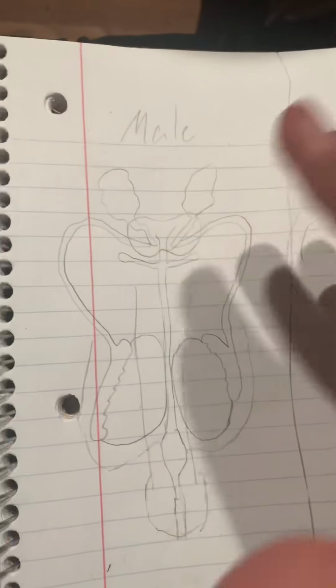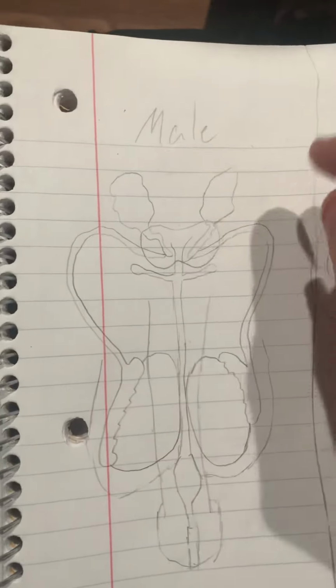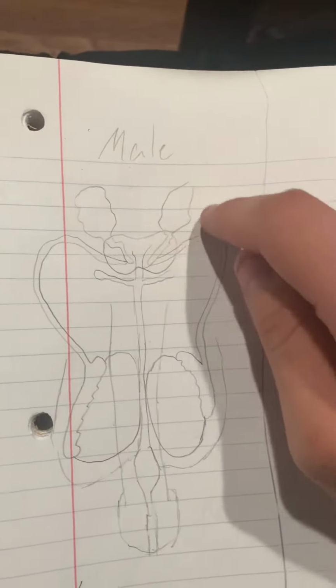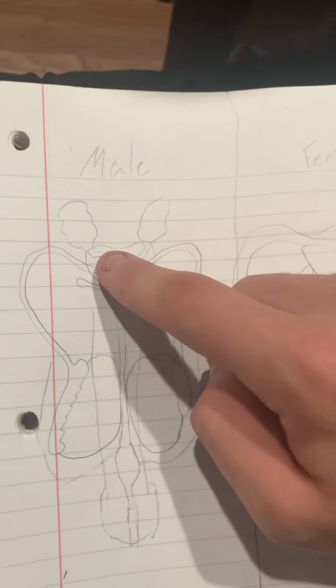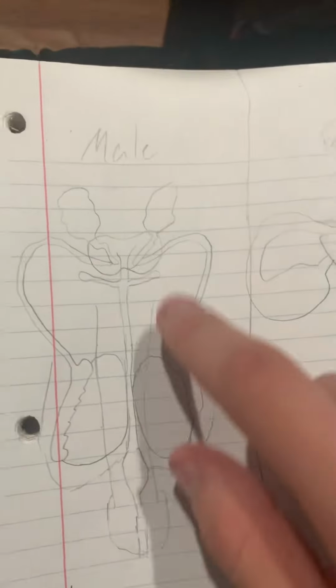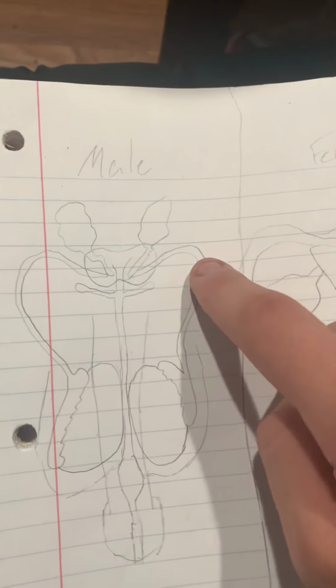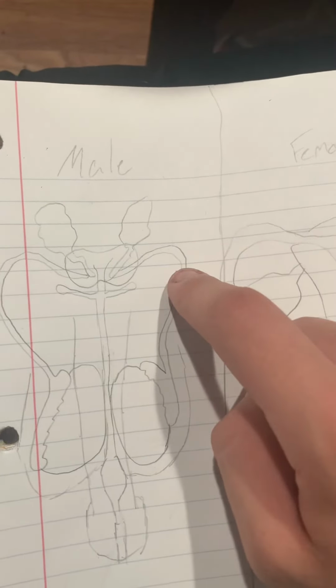Hi, today we're going to be talking about the reproductive systems. So as you can see here, I've drawn out the male sex organs. To start off with, we have our seminal vesicles. These run into the prostate. The prostate's then connected to the testes by these tubes, and these tubes are called the vas deferens.